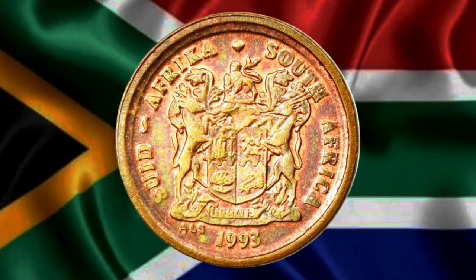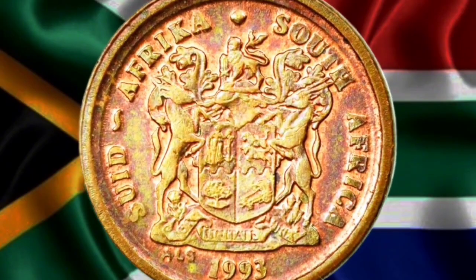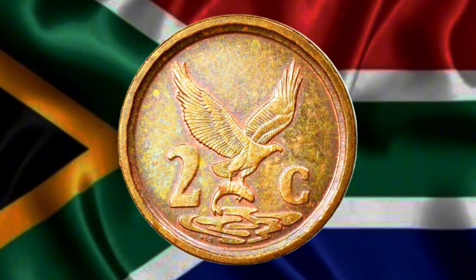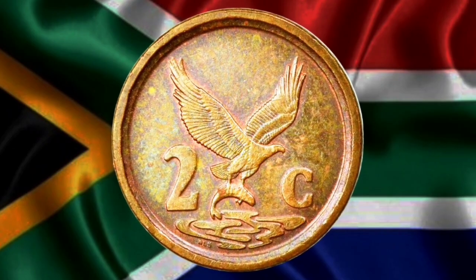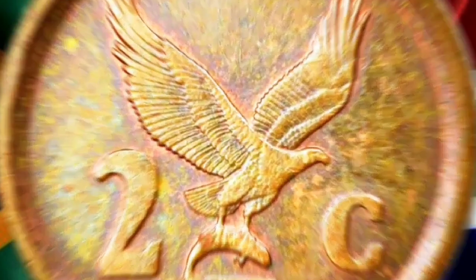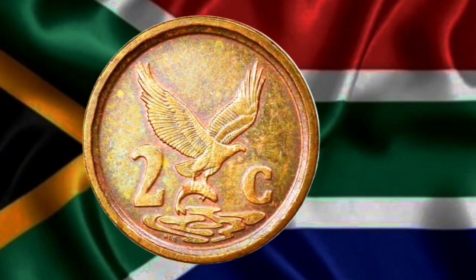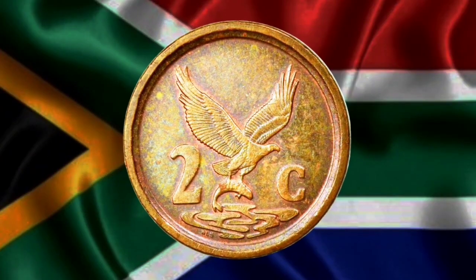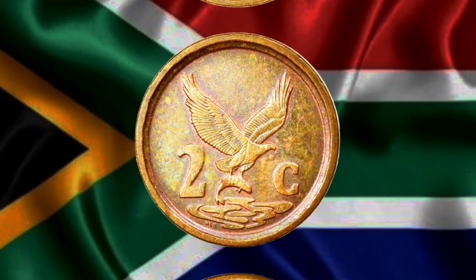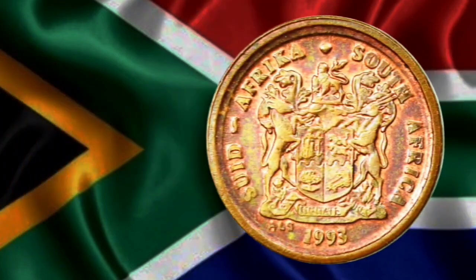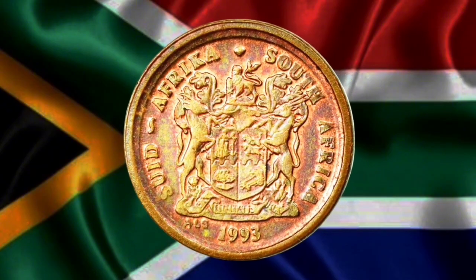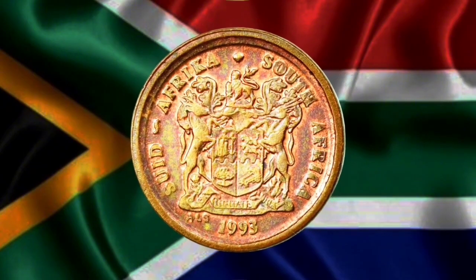The coin's historical context also adds to its appeal. South Africa was going through significant change during this time, and coins minted during this period serve as tangible reminders of a nation in transition. For many collectors, this historical backdrop gives the coin added emotional and collector value. Whether you're a seasoned numismatist or just starting out, the 1993 2-cent coin can be a valuable addition to your collection, not just for its potential monetary value, but also for its cultural and historical significance.